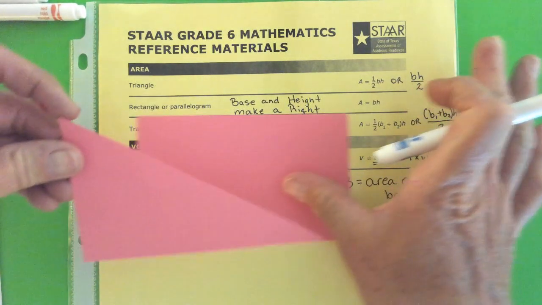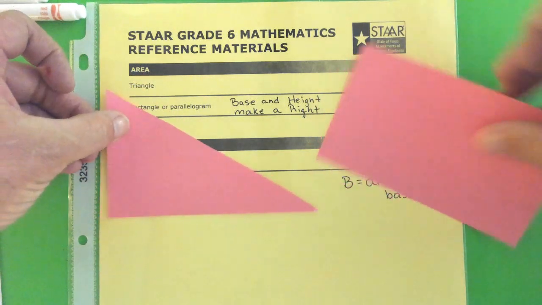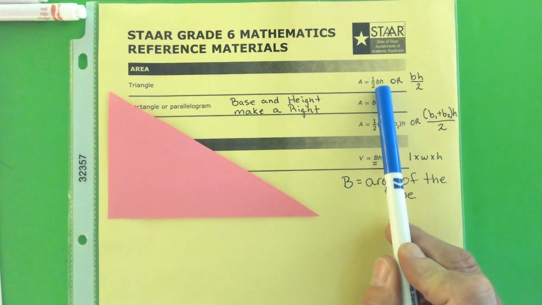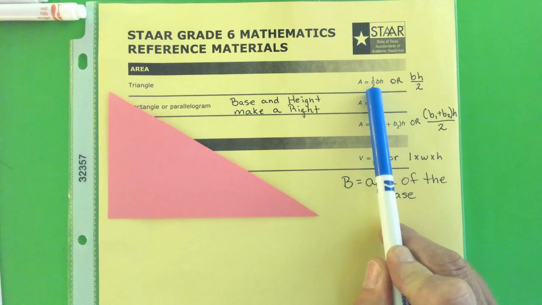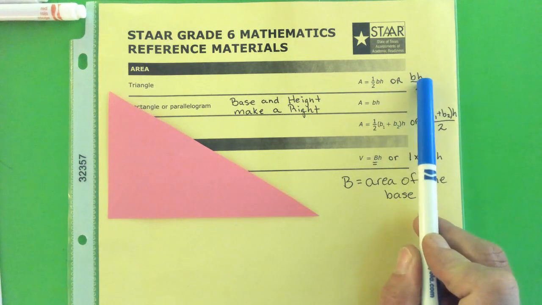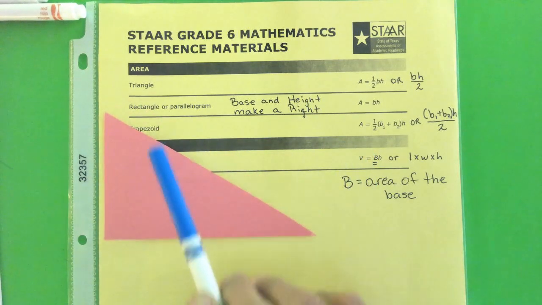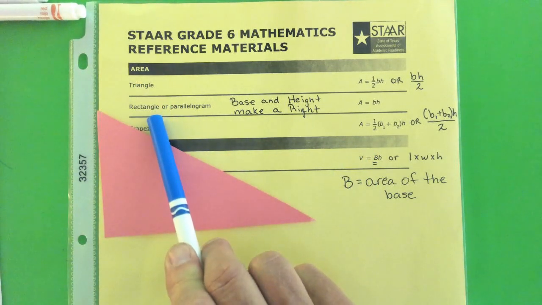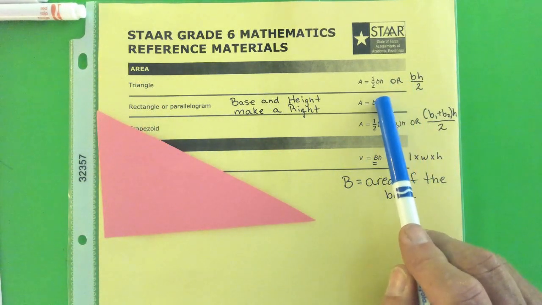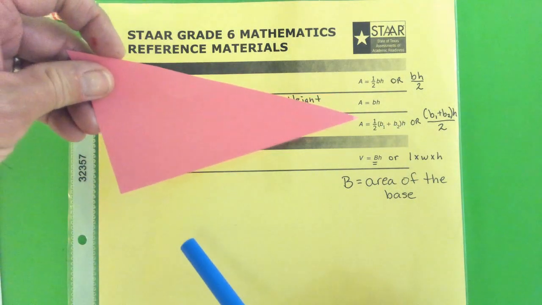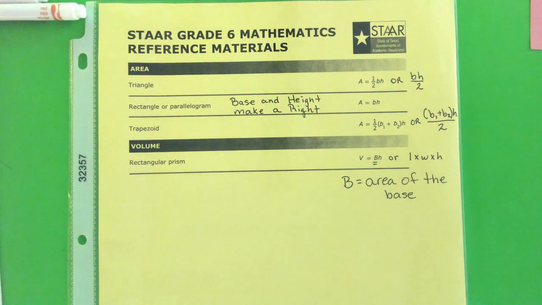Then when we cut the card in half diagonally, it makes a triangle, which if you look is still a base times height, but it's half the size. Or take your base times your height divided by 2 in the formula. So it's important to know what shape you're finding the area for, to know what formula you're going to be using, and the reason why it's half is because that's half the size of the rectangle we started with.